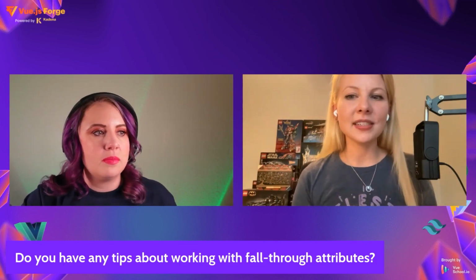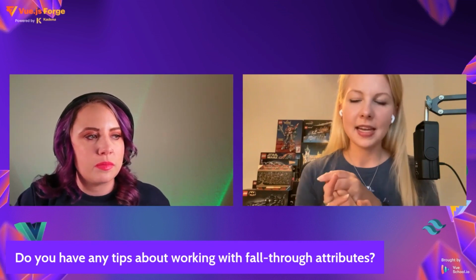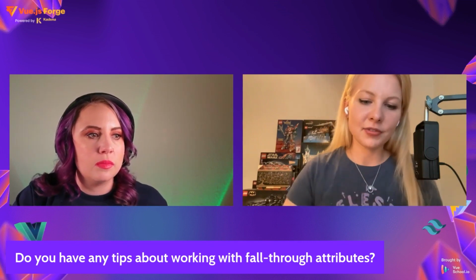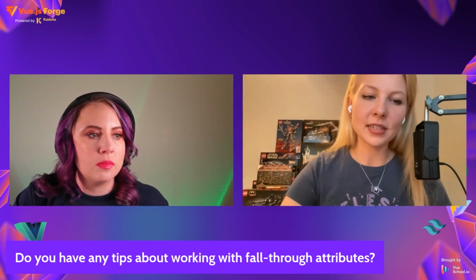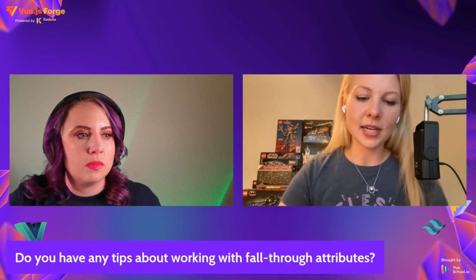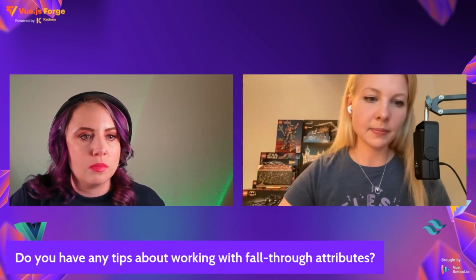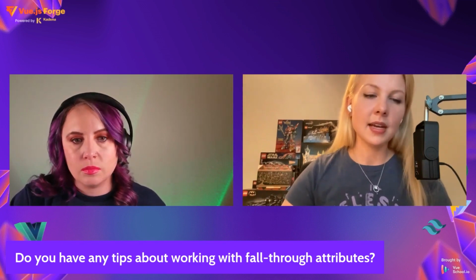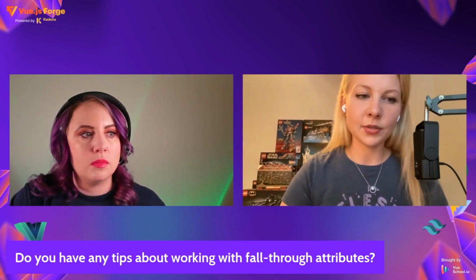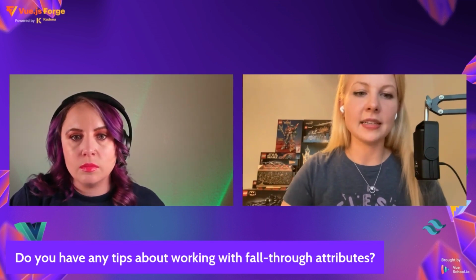I would do this for 2 levels. If it's more than 2 component levels, I would try to go for a Pinia store. Sometimes this is not possible. That is fine if it's not possible. My second solution would be to use provide inject instead.